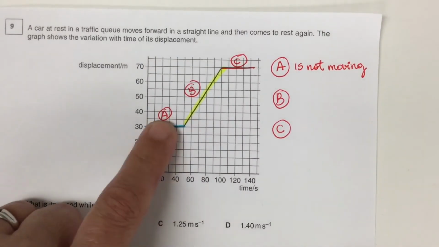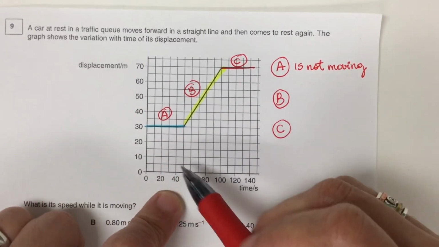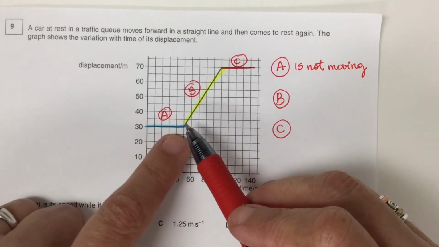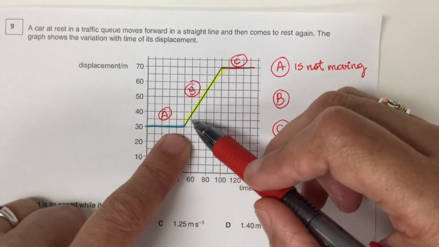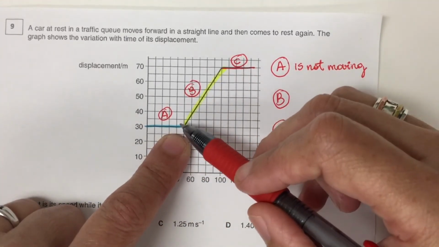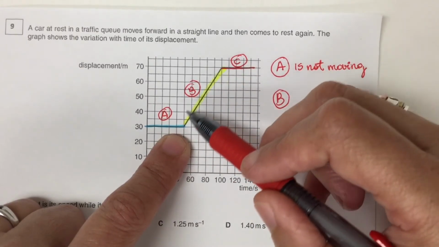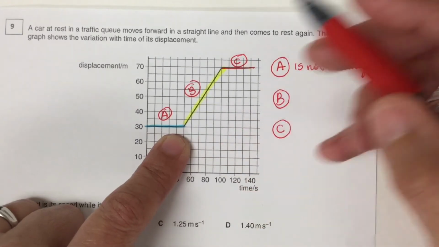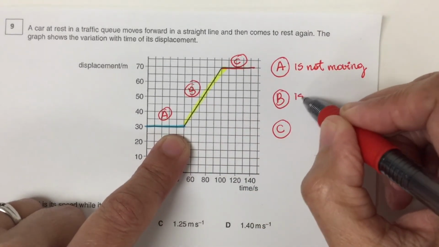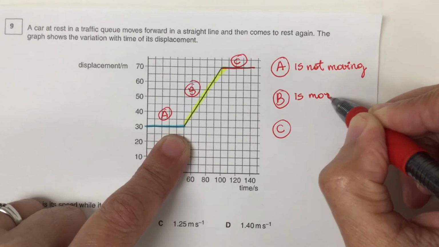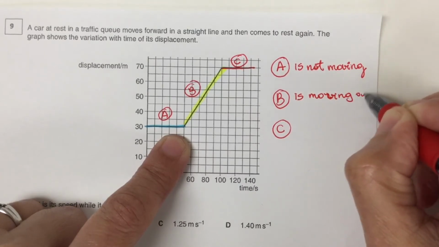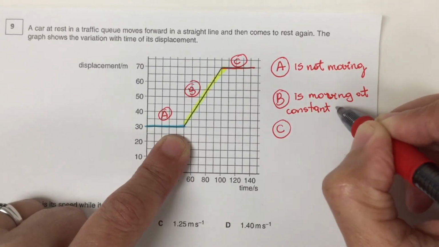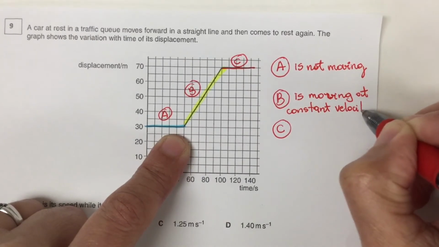Then what happened here? Well, after 50 seconds the car starts to move, right? But how? With a constant velocity. This line means constant velocity. So B is moving at constant velocity. How do I know?